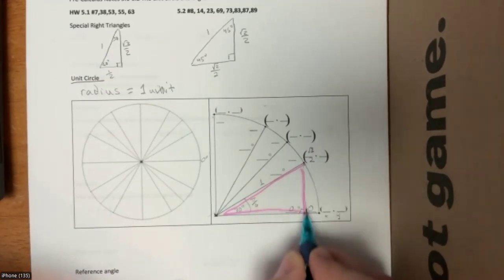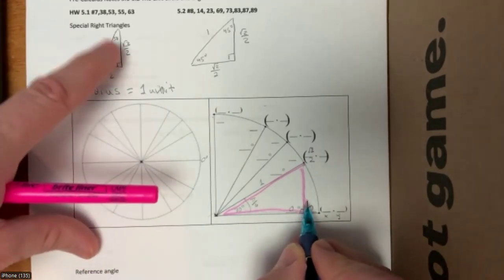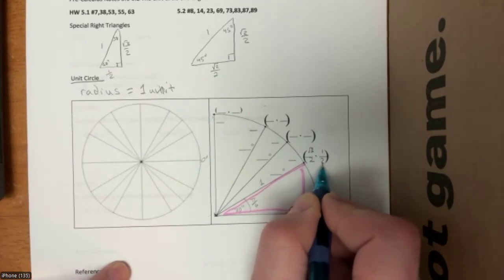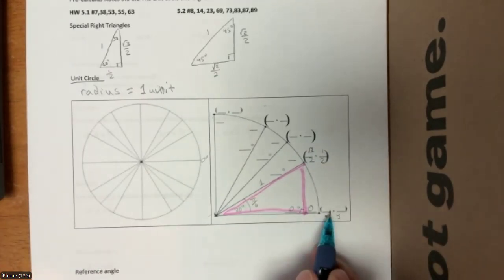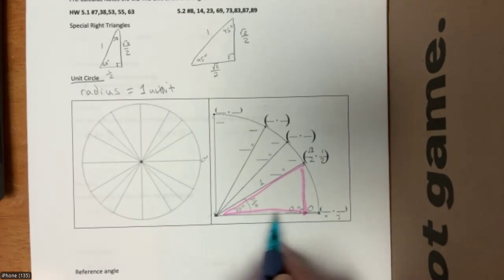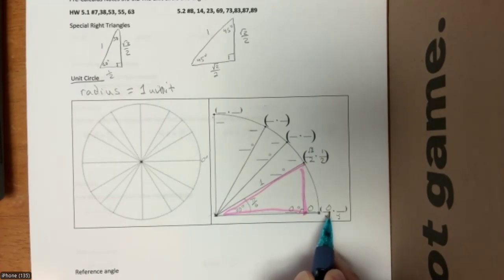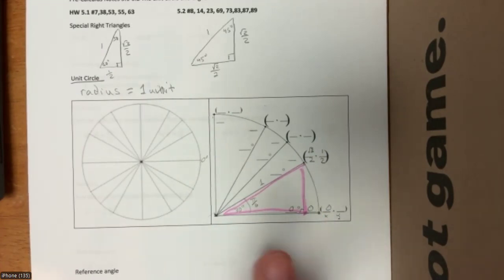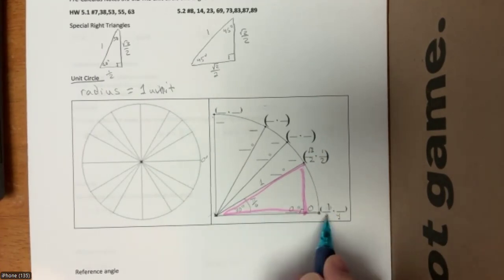And this is the short leg of the 30, 60 triangle, so that's 1/2. Forgot to fill in the coordinates here. At this point right here, when the angle is 0, the x-coordinate is 1, because that's the radius, and the y-coordinate is 0.